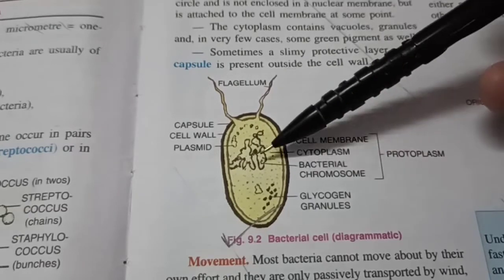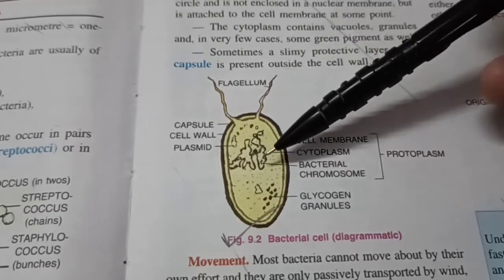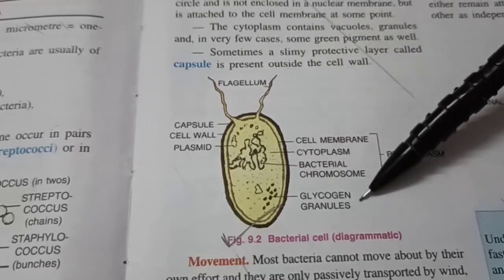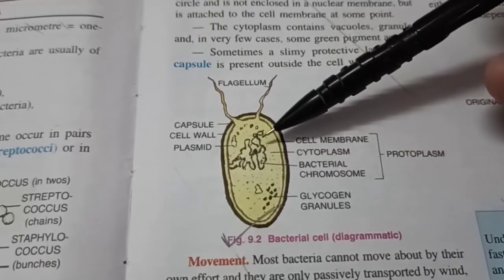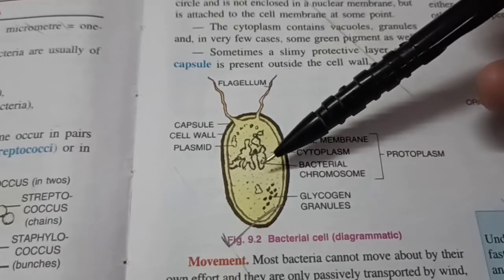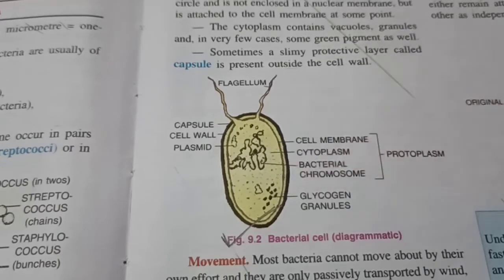It has a single bacterial chromosome just floating around in the cytoplasm. Together it's called protoplasm, of course. It does not have a nucleus. It's a prokaryote. It has some glycogen granules, that is its food.